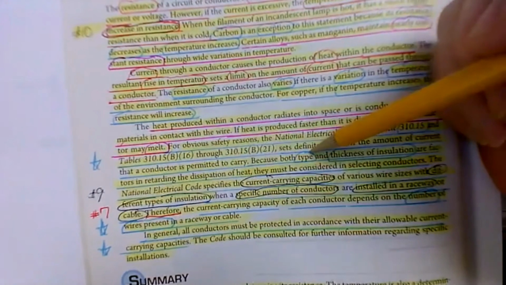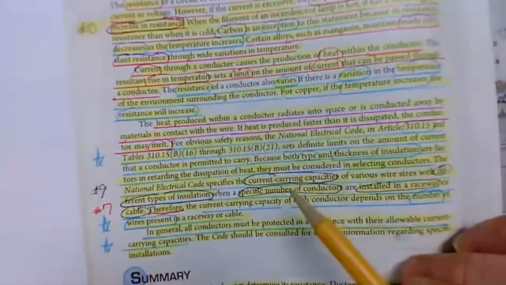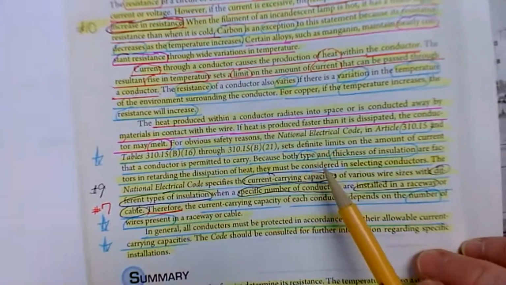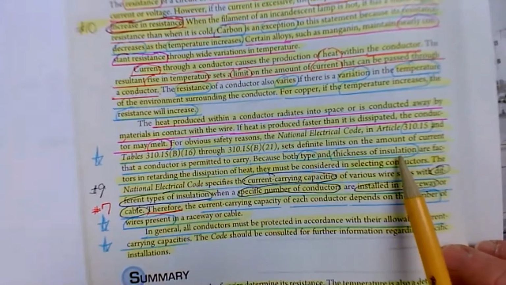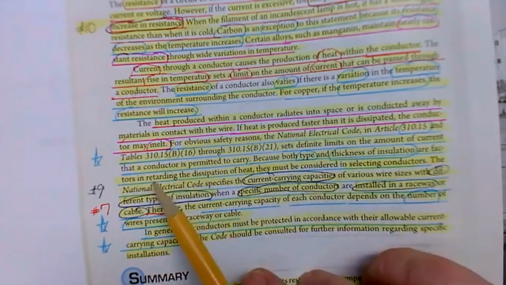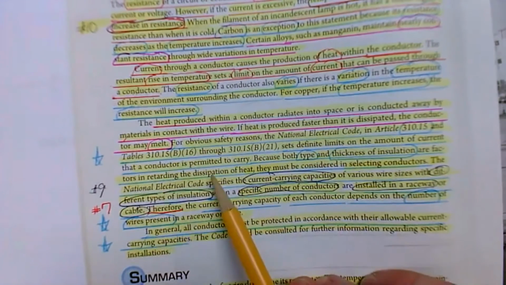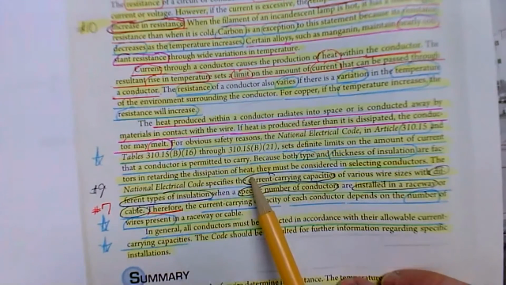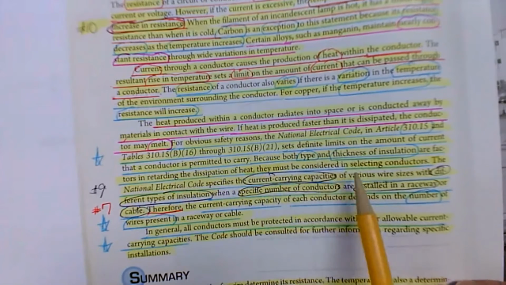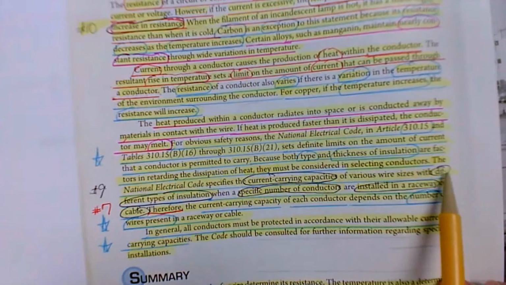Listen right in here, this is the key right here, Nicholas. Because both the type and thickness of insulation are factored in retarding the dissipation of heat, or slowing the dissipation down, they must be considered in selecting conductors.